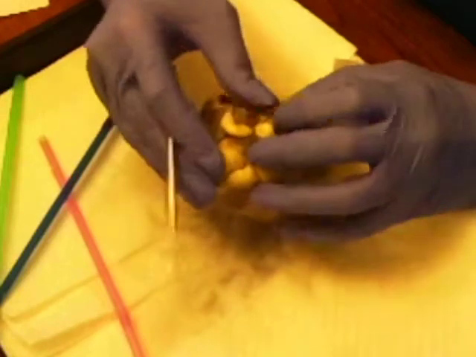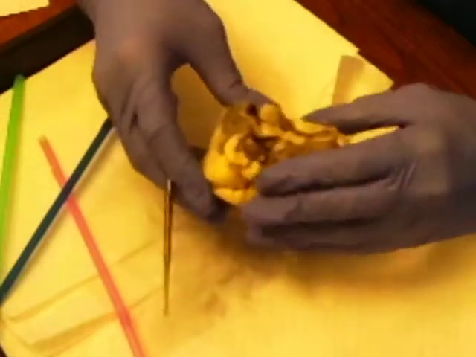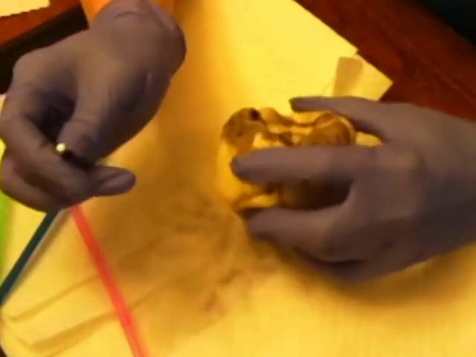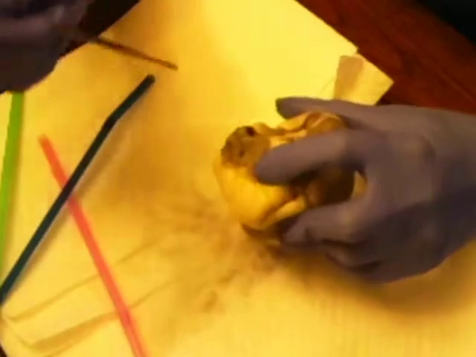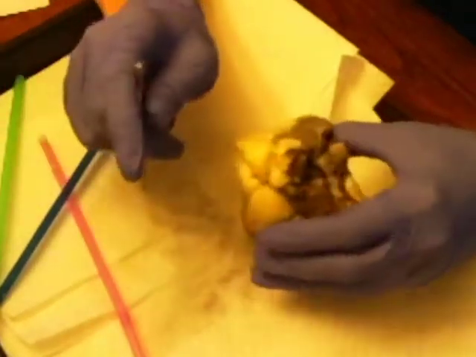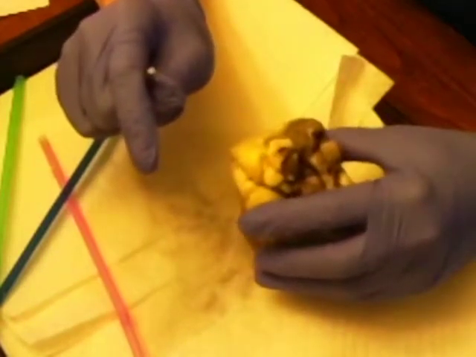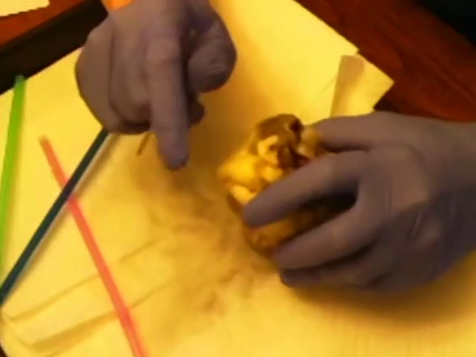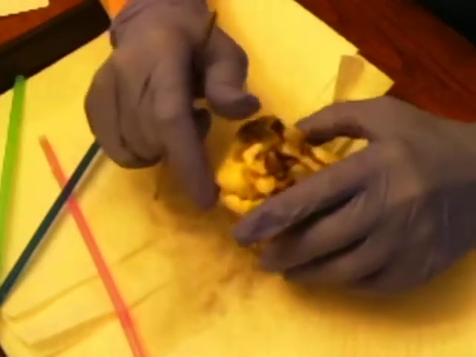Unfortunately, this specimen is very well preserved and very squashed. And I will name the three major vessels. The aortic arch is here. Unfortunately, again, it's been cut off, and the three major vessels are the brachiocephalic artery, the left common carotid, and the left subclavian. Here's the superior vena cava.